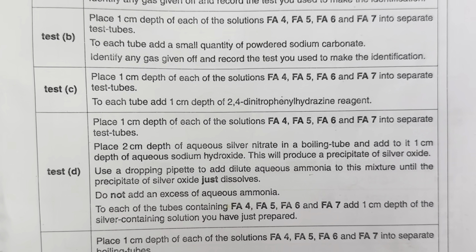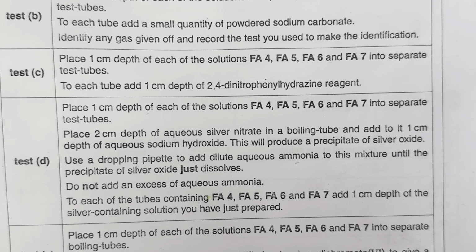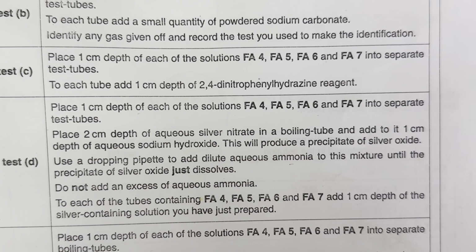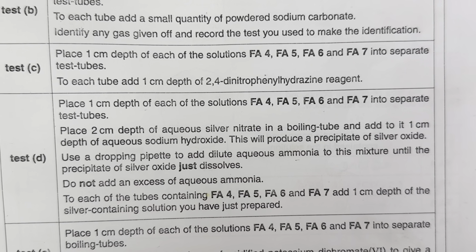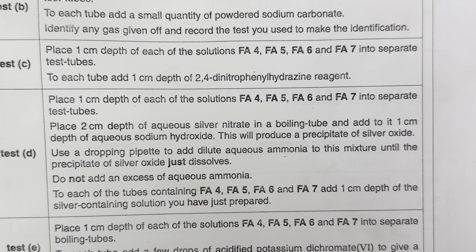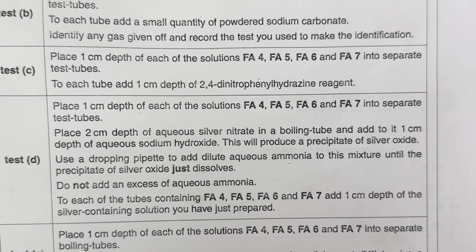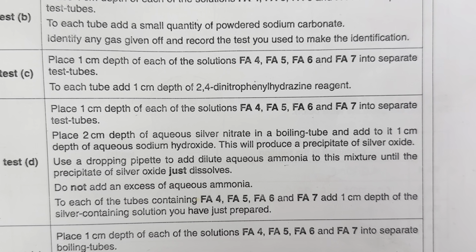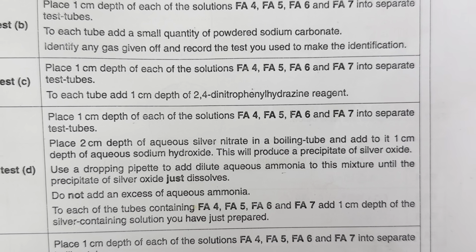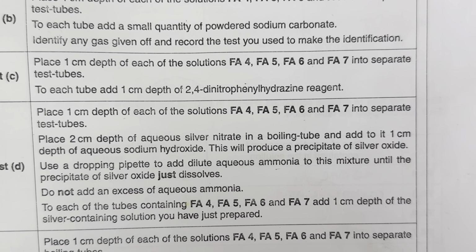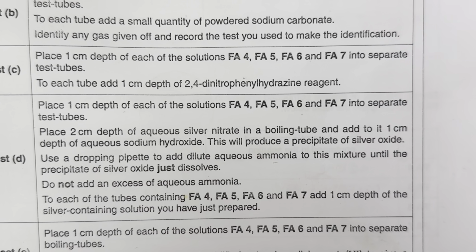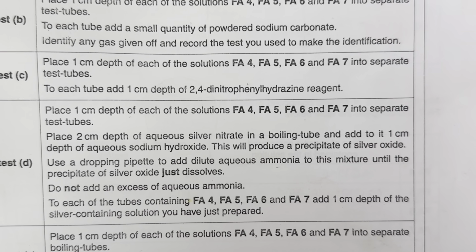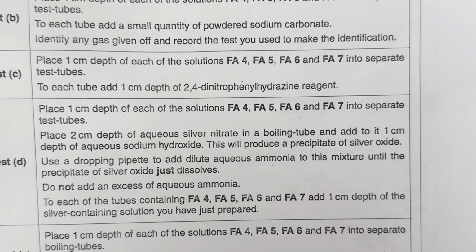For test D, they say, place 1 centimeter depth of each of the solutions 4, 5, 6 and 7 into separate test tubes. Now place 2 centimeter depth of aqueous silver nitrate in a boiling tube and add to it 1 centimeter depth of aqueous sodium hydroxide. This will produce a precipitate of silver oxide. Now this silver oxide is brown in color.